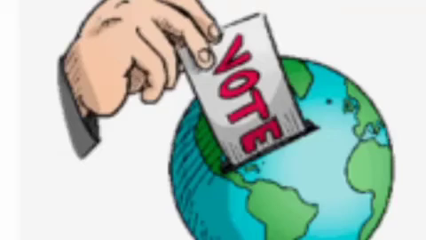International Day of Democracy: what is the importance of democracy, and what is the purpose of celebrating this day?